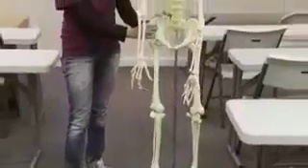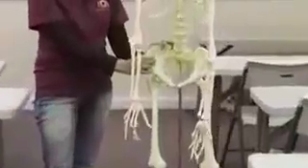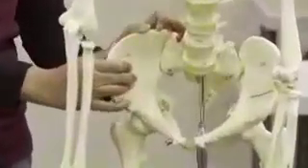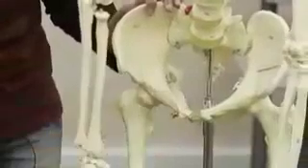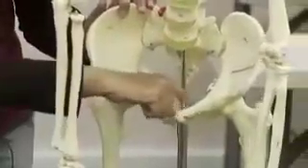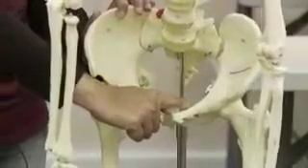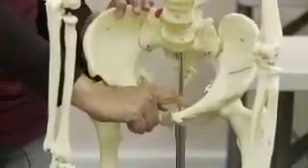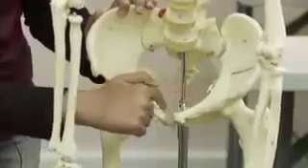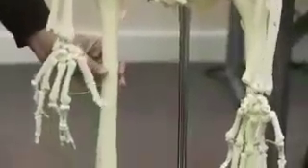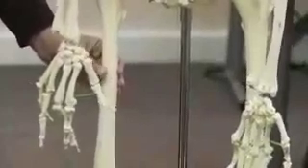Can you tell me? It starts with the letter I. Ilium. After that, pubis. And this one, anyone can tell me? It starts with the letter O. It is the obturator foramen. And after that, you all know, this is the longest bone in our body.